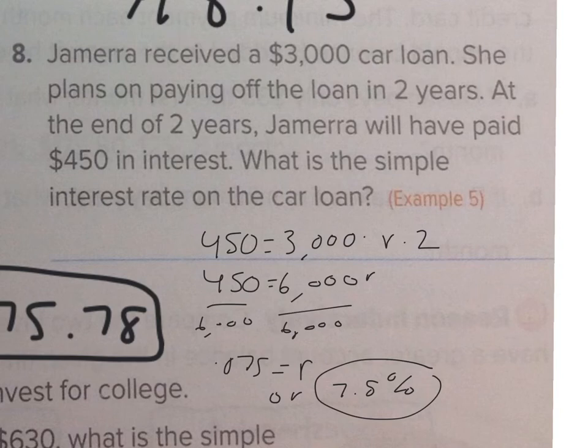The next step is to simplify. So we took 3,000 times 2 on the side to get 450 equals 6,000 R. Then we divided both sides by 6,000. And 450 divided by 6,000 was 0.075, or 7.5%, which is your final answer.